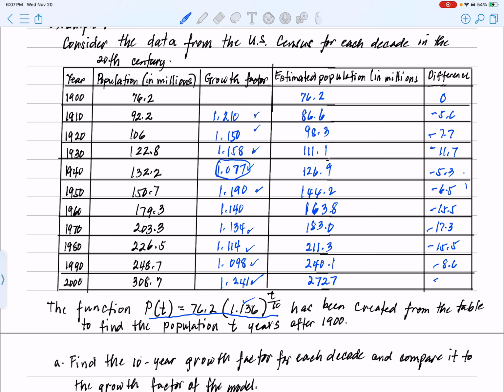So it's off. As we said, from the year 2000, the difference is quite off. All right. Now, as I've said, you can see visually all these values when we use a calculator.